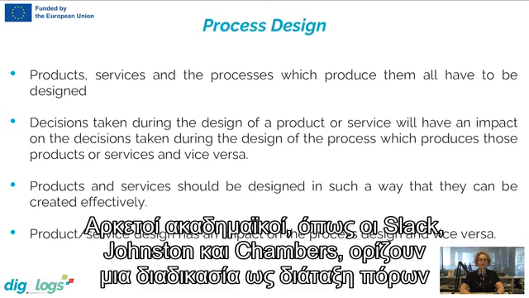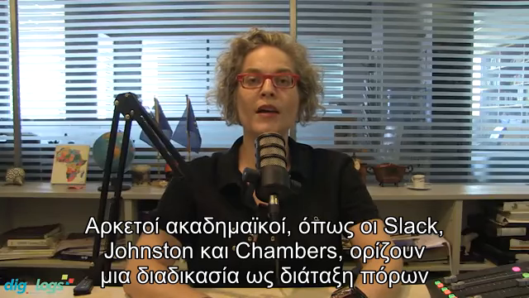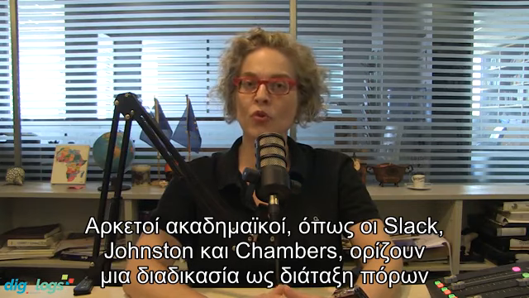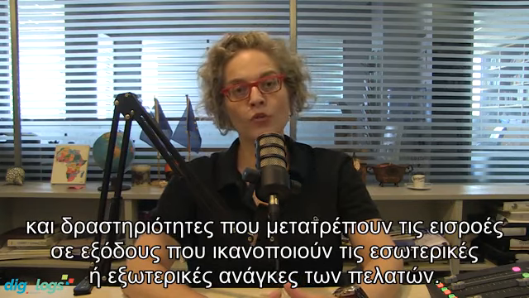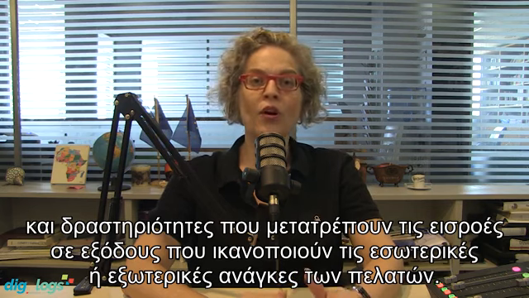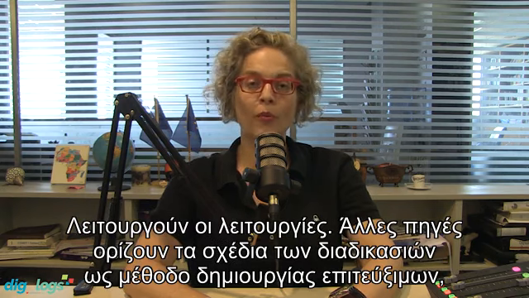Several academics such as Slack, Johnston, and Chambers define a process as an arrangement of resources and activities that transform inputs into outputs that satisfy internal or external customer needs. They are the building blocks of all operations, and as such, they play a vital role in how well operations operate.